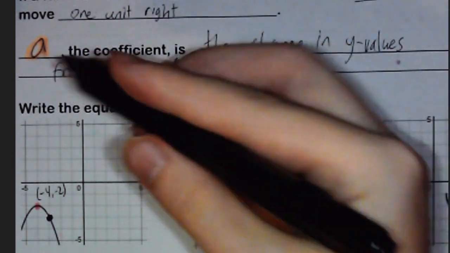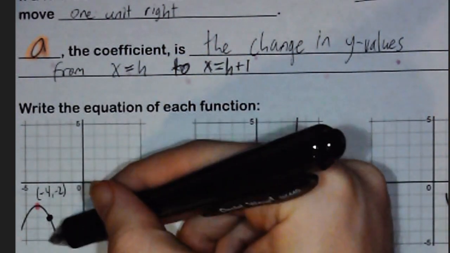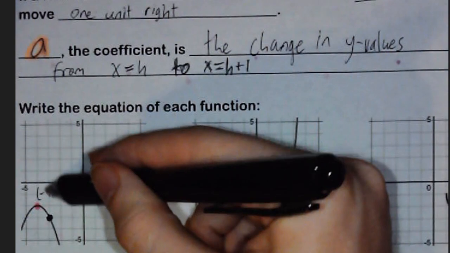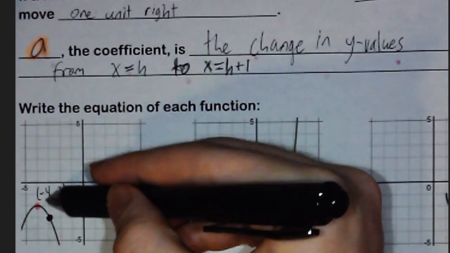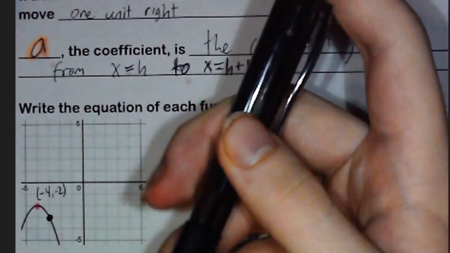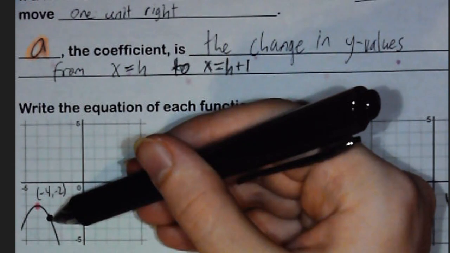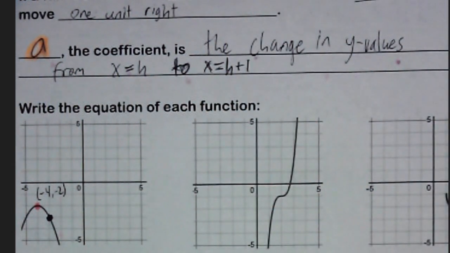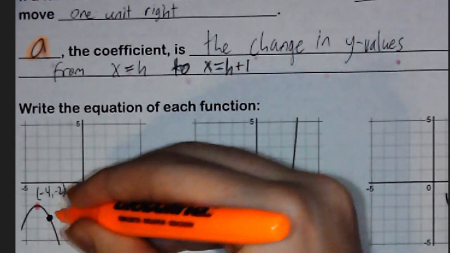So in other words, x equals h is at the x value of -4, and x equals h plus 1 is at the value of -3. So wherever the graph is at the value of h plus 1, which is -3, we're looking for the change in y values between the point h comma k and the point at h plus 1, which is just to the right. The change in y values is this change here.